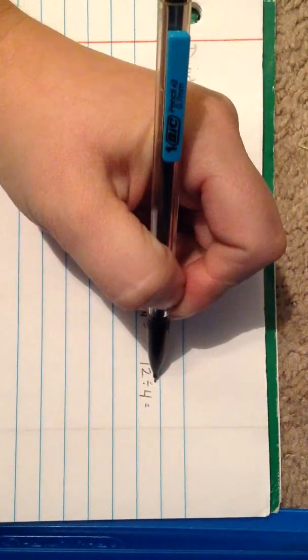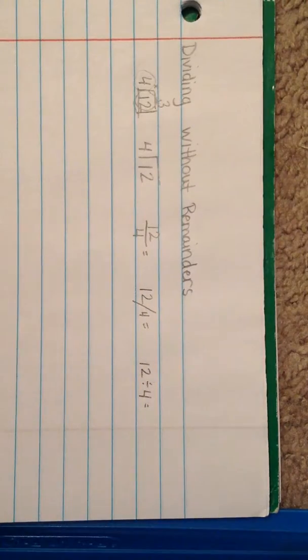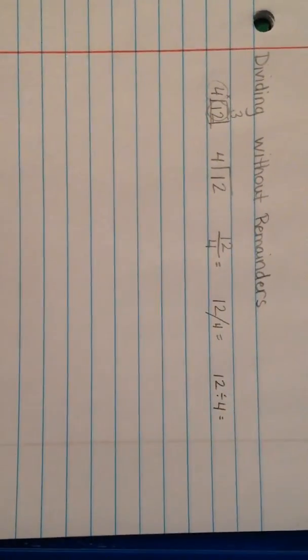And this sign right here, it's really important that I can tell that it's a division sign and not a subtraction problem. And you can tell as well, because you want to make sure that you're really dividing it and not subtracting it. So let's do a couple other problems that divide without a remainder.